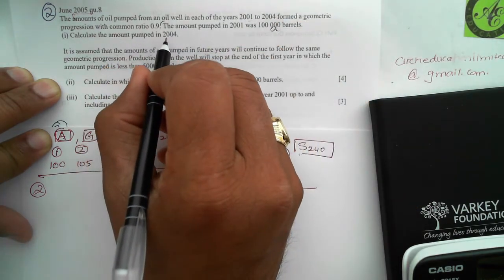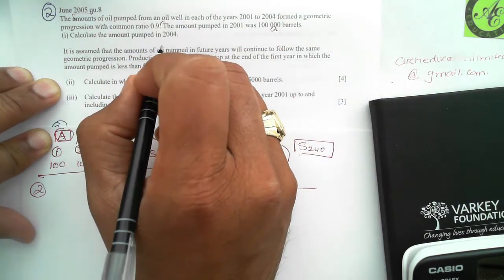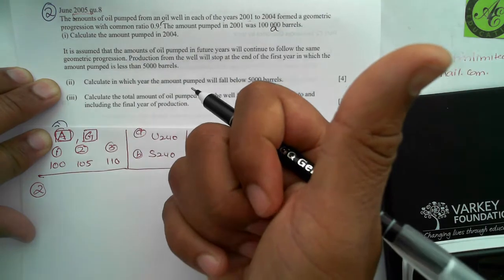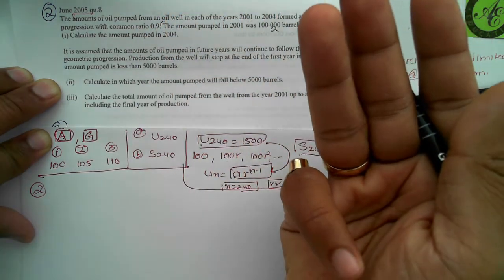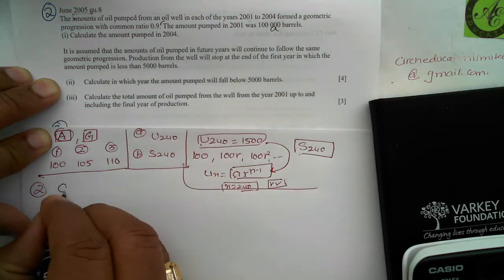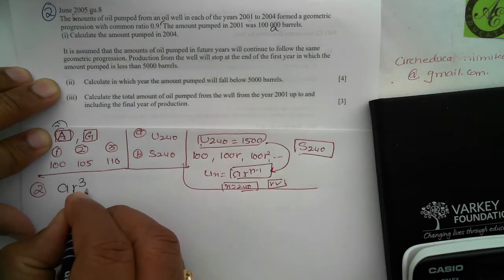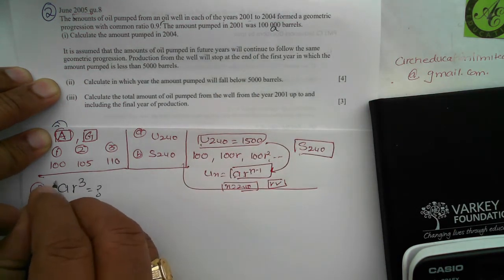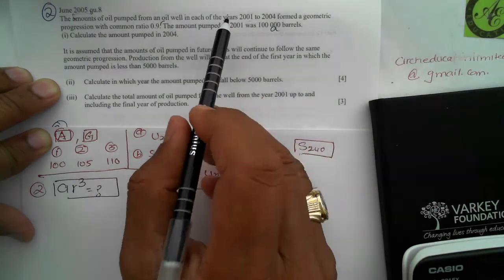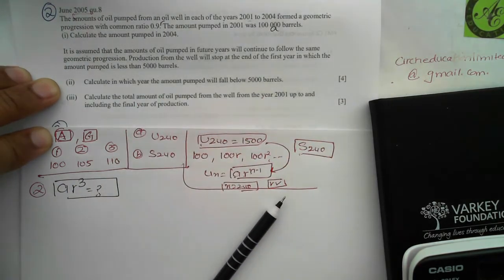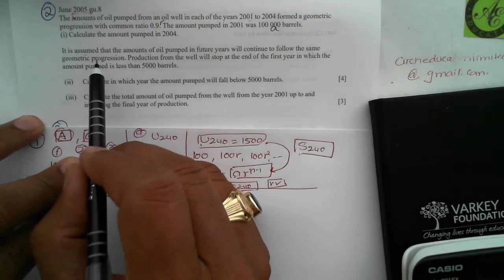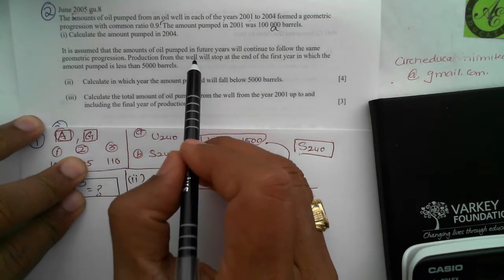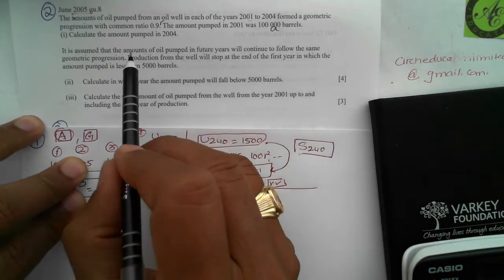Should be straightforward. 2001 is the first term, then 2, then 3, then 4. You're going to find the fourth term of the series, which will be AR cubed, and that is what we have to find. We know what A is and we know what R is. We can find that out. Okay, no problems. Right, then the next part, the information is it is assumed that the amount of oil pumped in future years will continue to follow the same geometric progression. So same series, same A, same R.